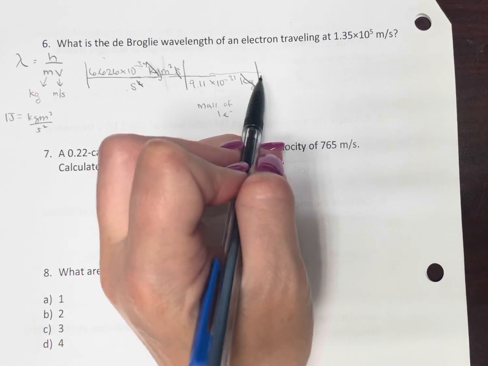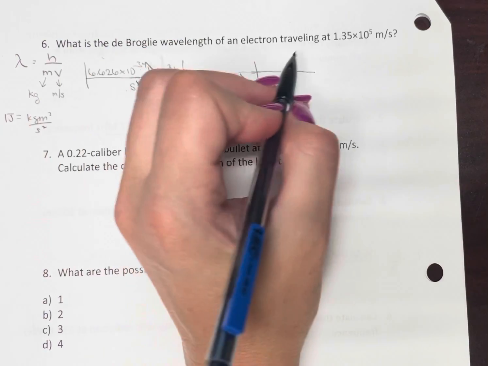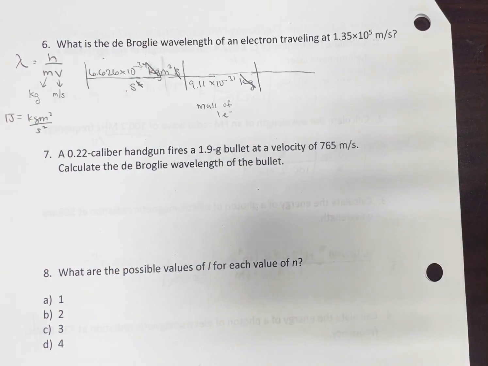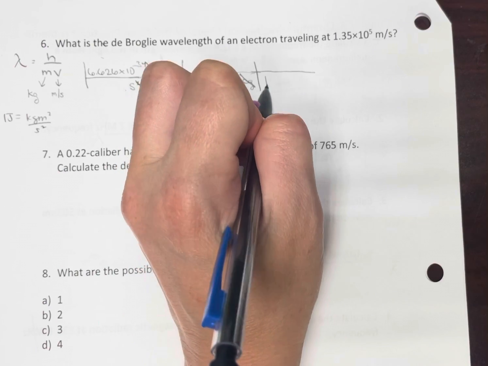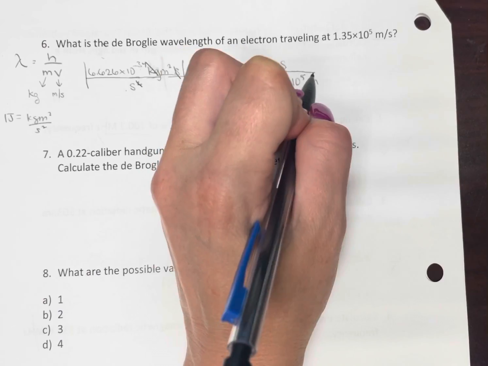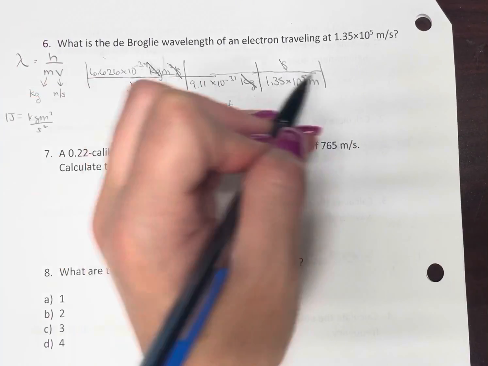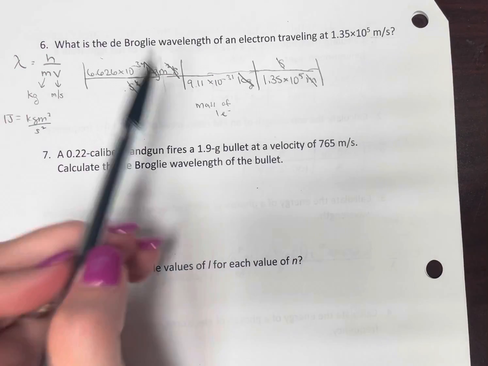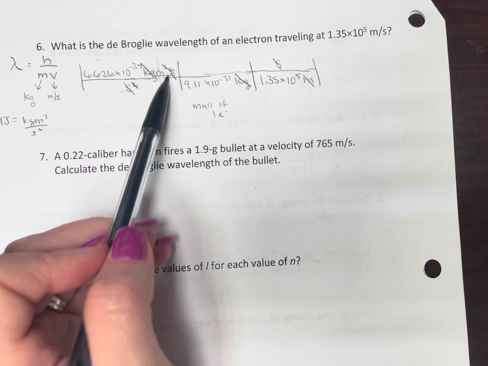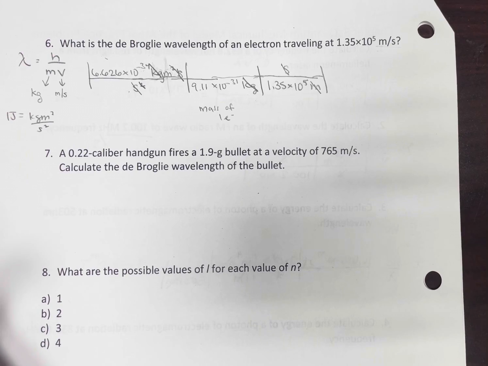Now, velocity. This is not the speed of light. This is how fast this particle is traveling. So make sure you switch correctly from horizontal units to vertical fractions. So 1.35 times 10 to the 5th meters per second. And that's going to cancel out our other seconds, and it's going to cancel out one of our meters. So everything is canceled except for 1 unit of meter. That's a unit of length, which is appropriate for a wavelength.